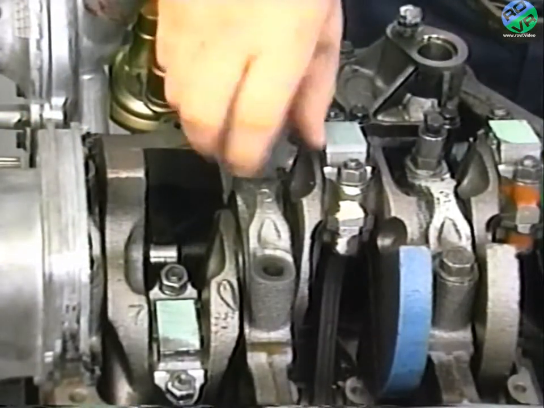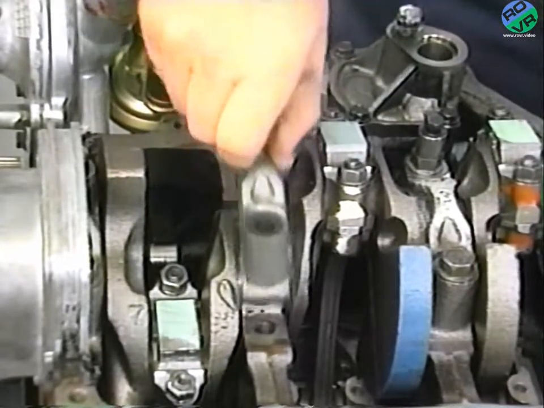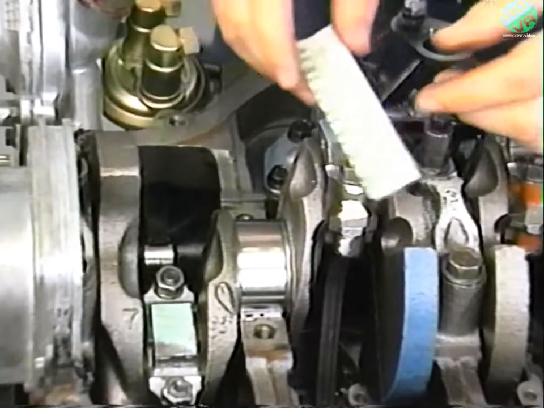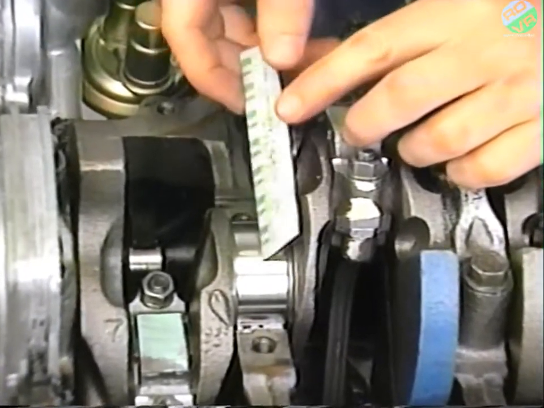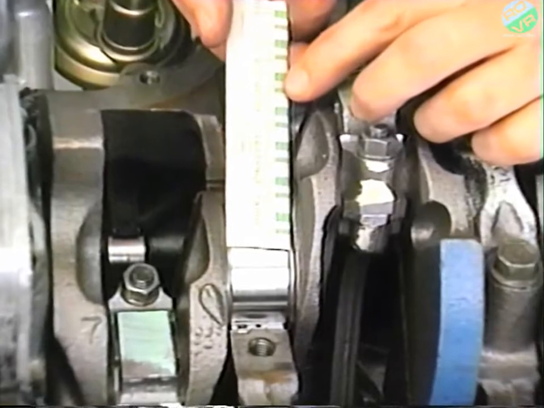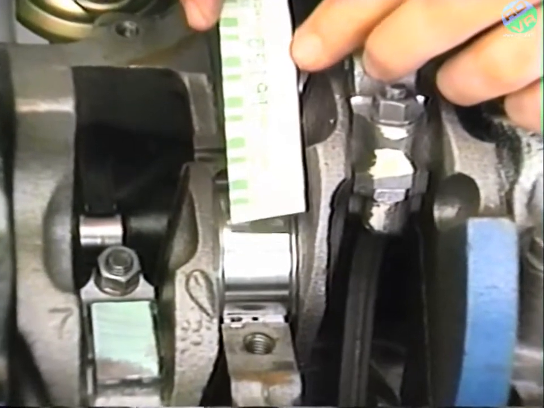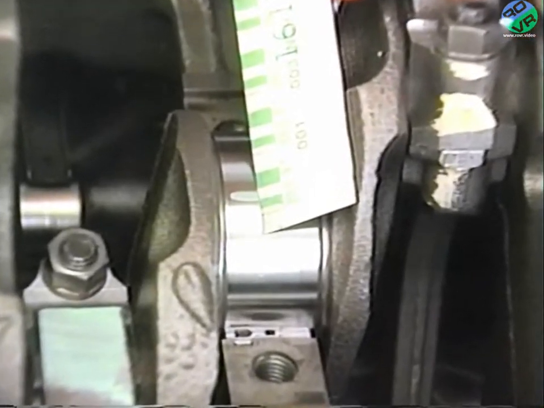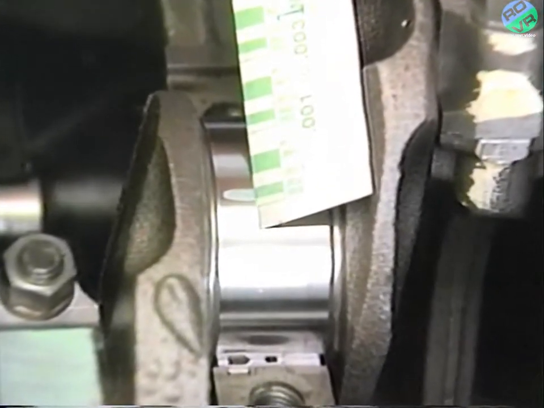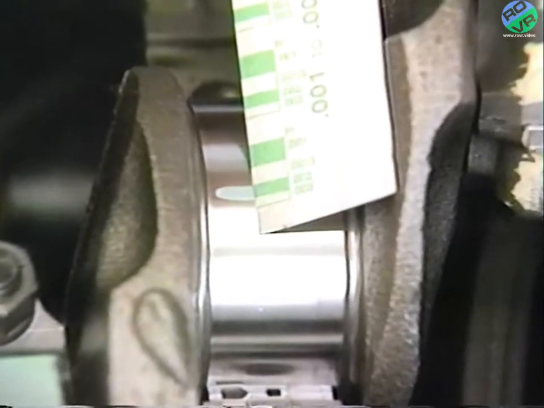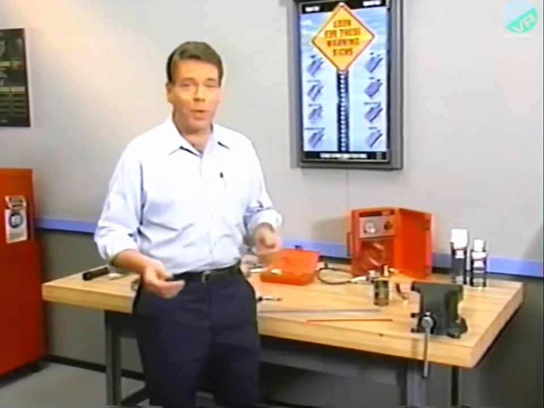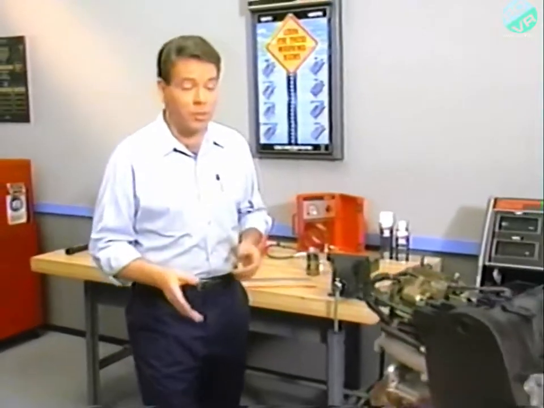Remove the bearing cap and compare the width of the flattened Plastigauge with one of the scales provided with the package. Plastigauge generally comes with 2 scales, one in inches, the other metric. Whichever scale you use, locate the band closest in width to the flattened Plastigauge. This band shows the amount of clearance. Record all readings taken.